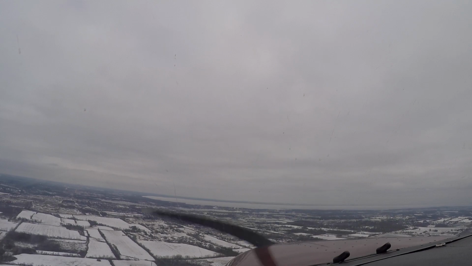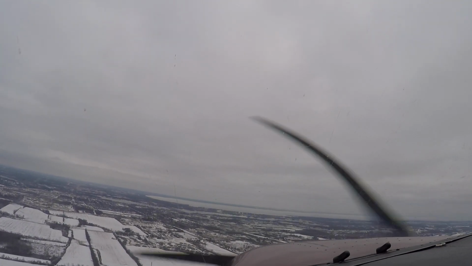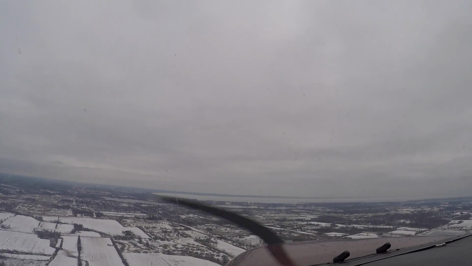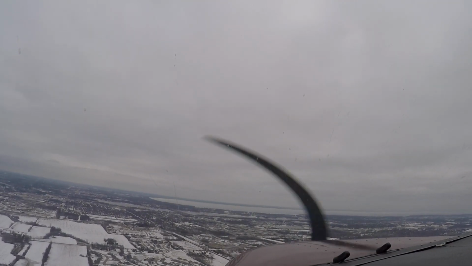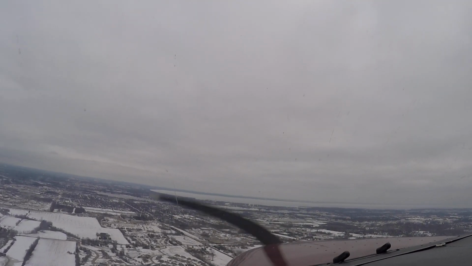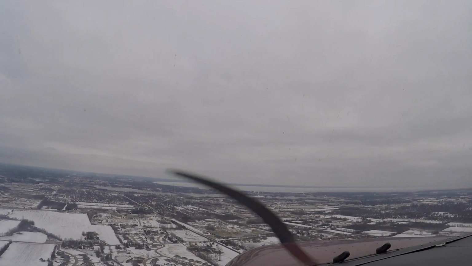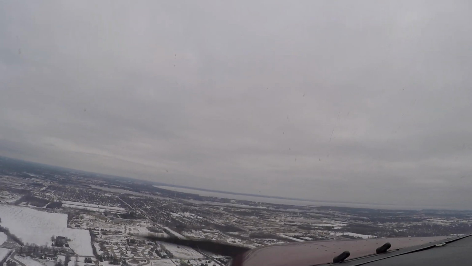Right now, once we get our wingtip over the threshold, the end of the runway, I'm going to have you pull throttle to 1700, and give me just 10 degrees of flaps. So power back to 17, and we're going to make a descent. Now give me 10 degrees of flaps, and all we're checking is our airspeed below 110, which we're right around, so that's good.